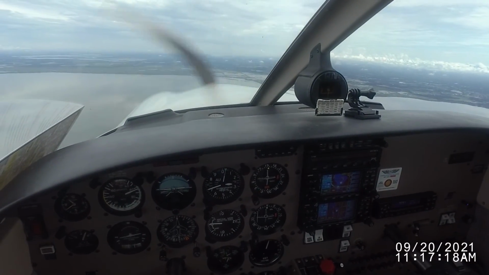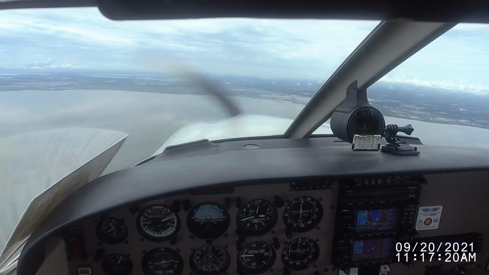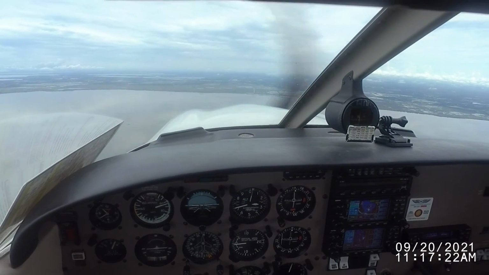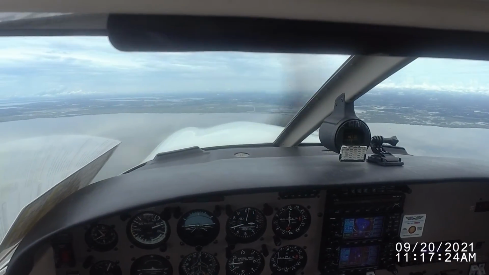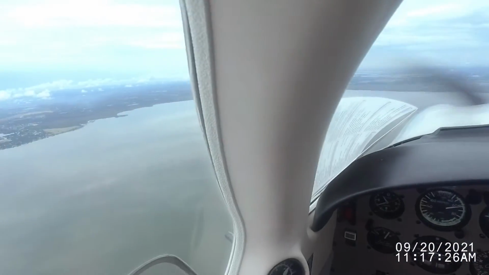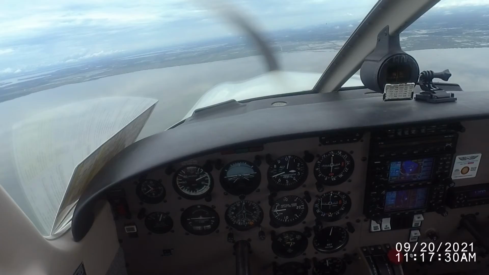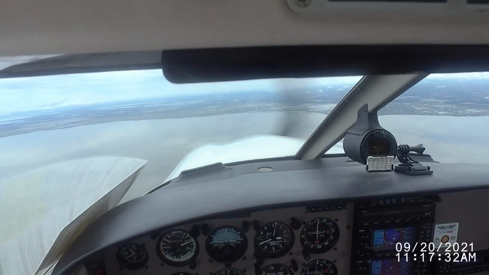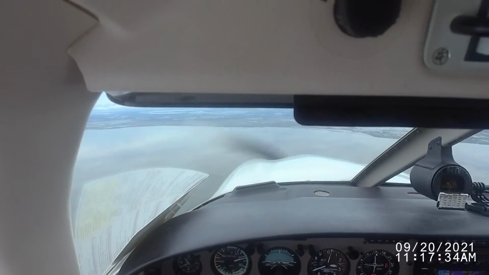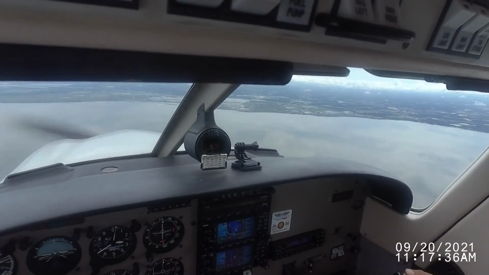Apopka traffic, Skyhawk 62770, middle Lake Apopka 3000 feet westbound, slow flight. Do you have me inside, Apopka? No, I don't. Thank you, inside 62770. For the Lake Apopka practice area, Archer 979 Charlie, almost over the center.